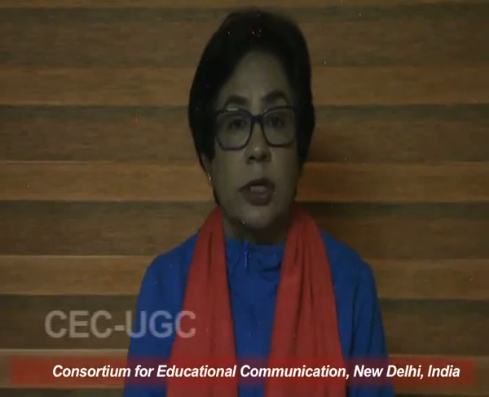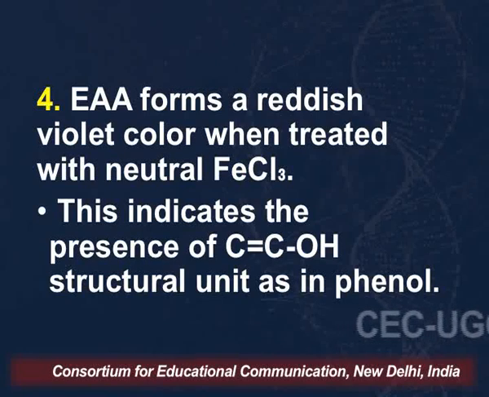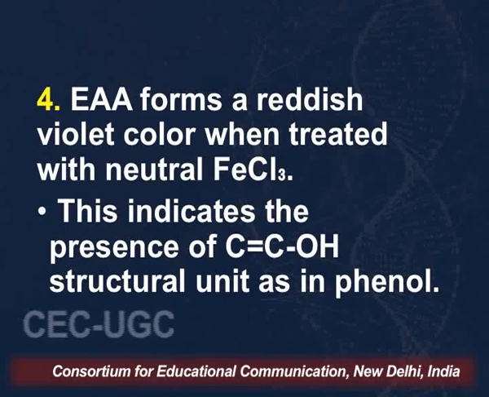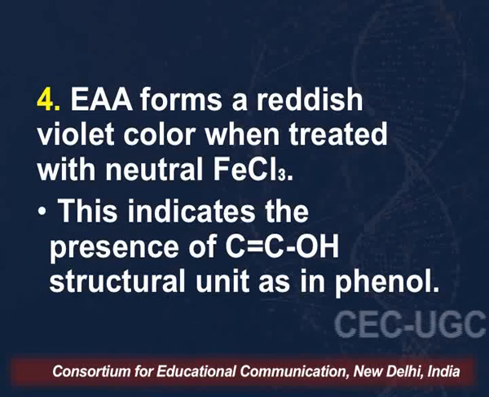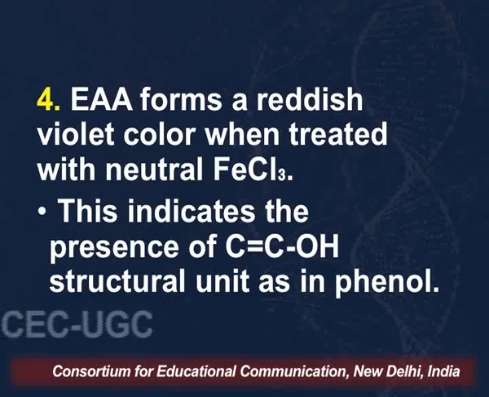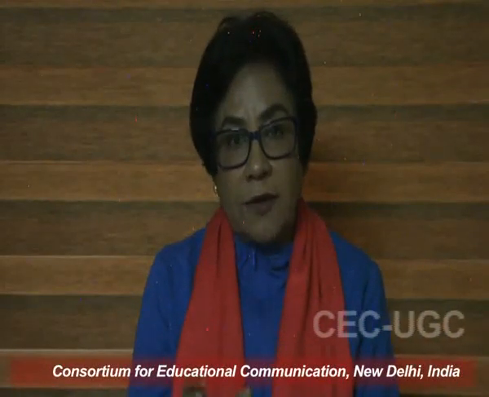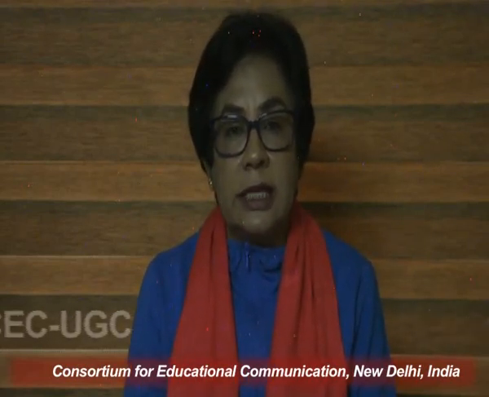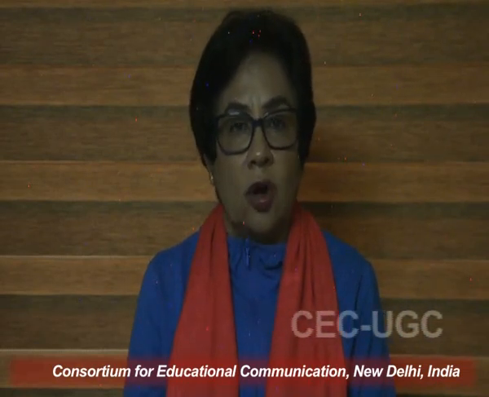Now the next point, which is very important: they had to prove that the double bond and OH in this exist as an enolic moiety. Now you know what an enolic moiety is. In an enolic moiety you have a C double bond C-OH. If I may clarify this further once more, if we have a grouping like CH2 double bond CHOH, then this is enolic.